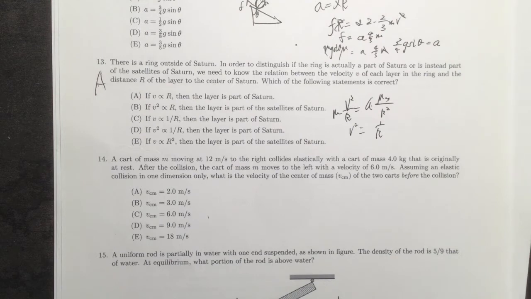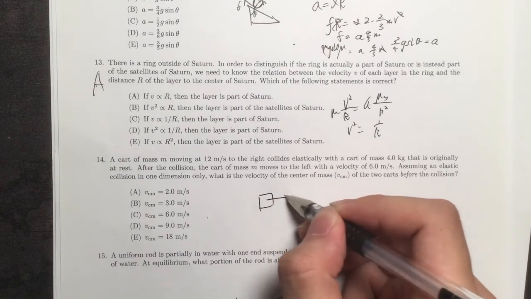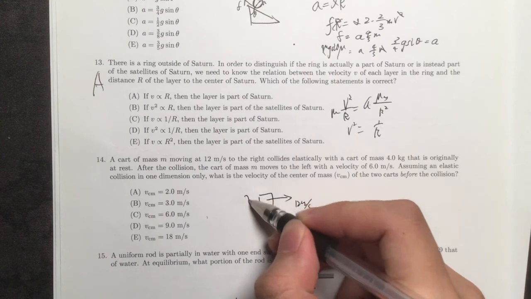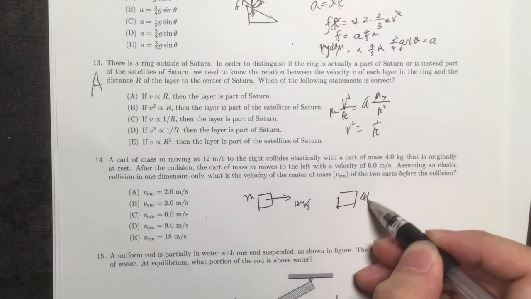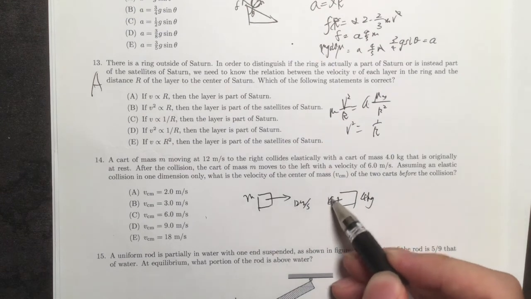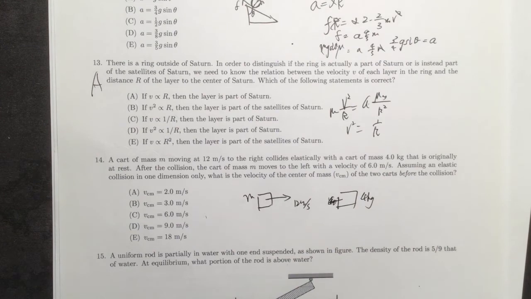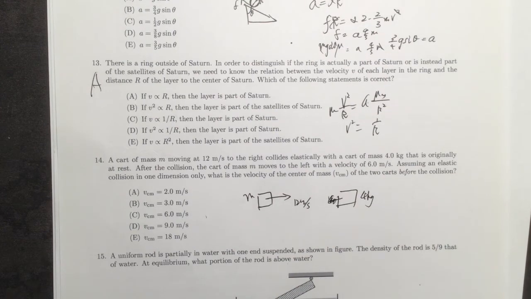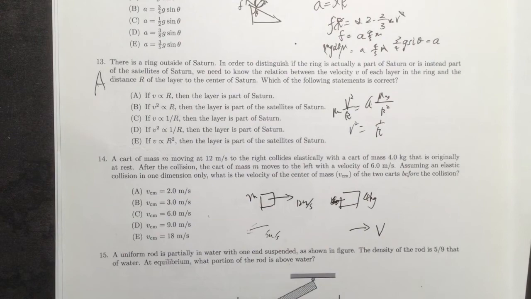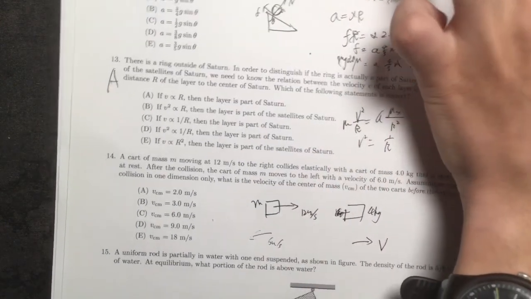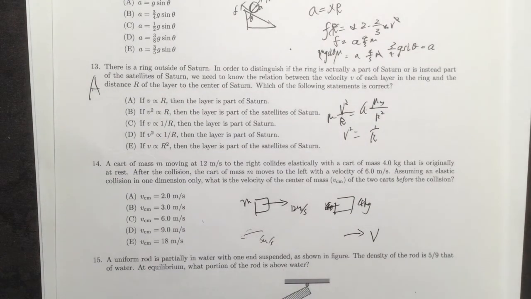Okay, so in this problem, we have two carts. One cart is moving 12 meters per second to the right with mass M, and another cart with mass of 4 kg. Oh no, it's not moving, it's originally at rest. So after the collision, the cart of mass M is moving to the left with a velocity of 6 meters per second, and the other is moving to the right at V. So now we can solve for the velocity of the second cart and the mass of the first cart. Actually, what we want to know is the mass of the first cart, so that we can know the center of mass velocity before the collision.